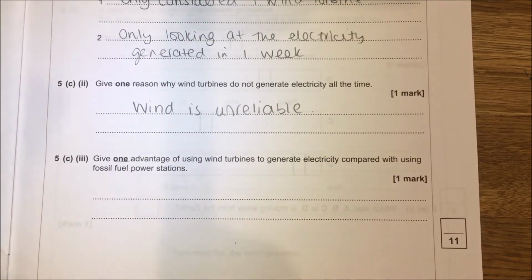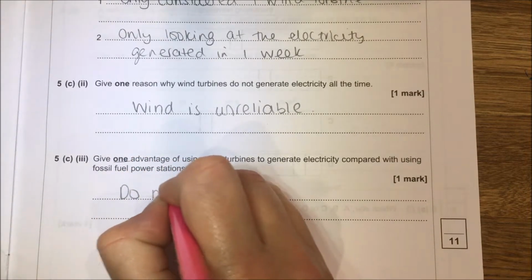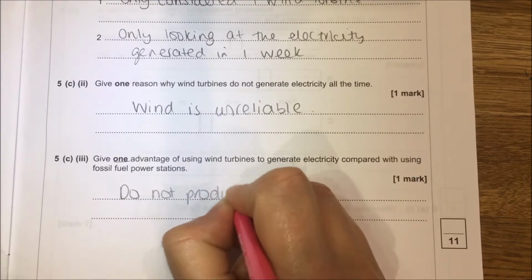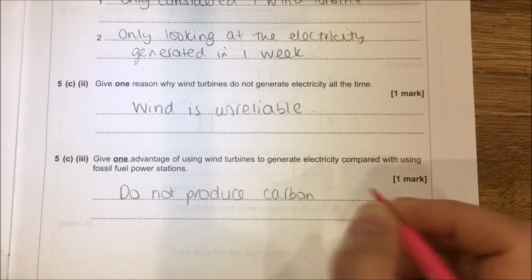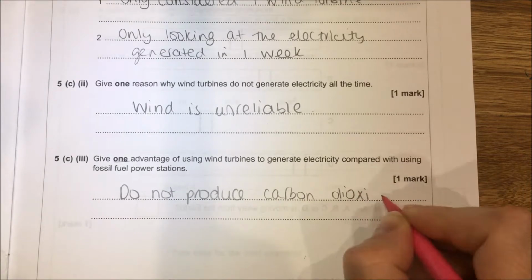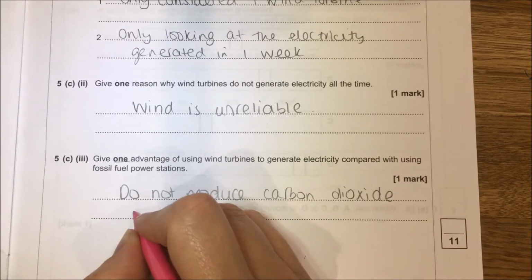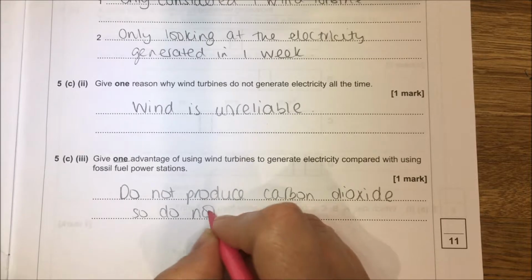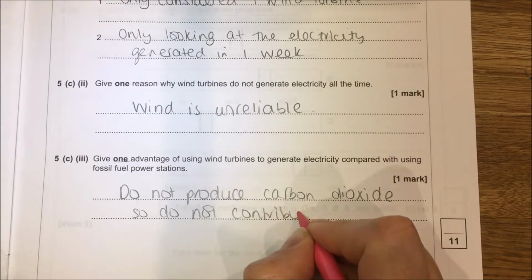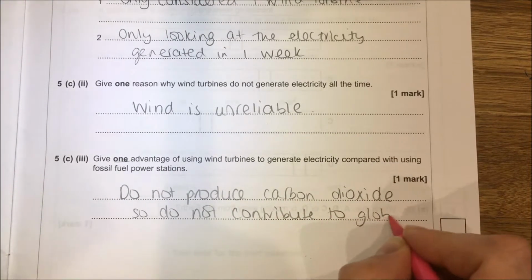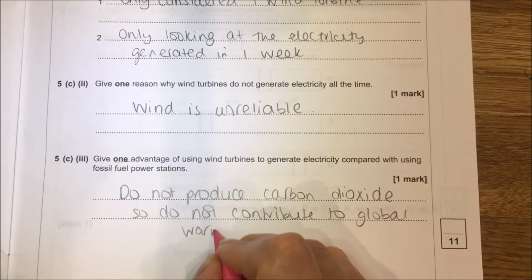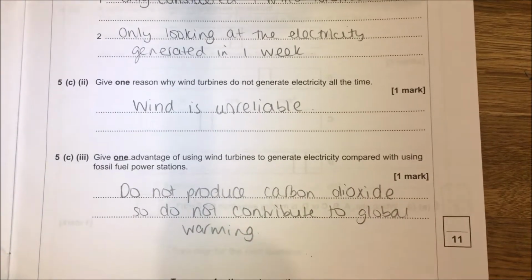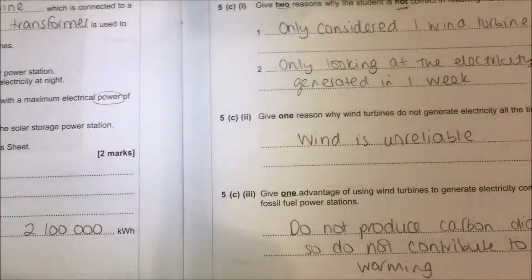Give 1 advantage of using wind turbines to generate electricity compared with using fossil fuel power stations. Well, they do not produce carbon dioxide. You could say they're renewable, that would be absolutely fine as well. So we can say they do not produce carbon dioxide, so do not contribute to global warming. Okay, right, on to question 6.